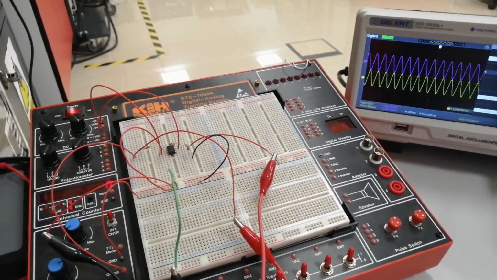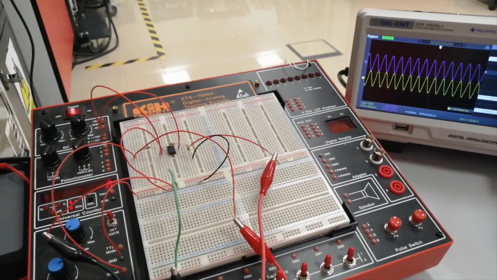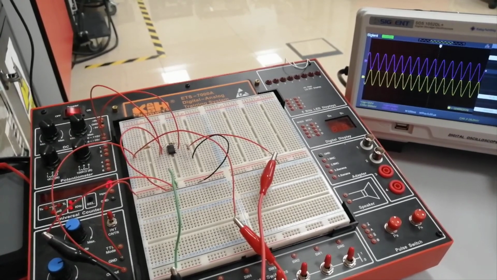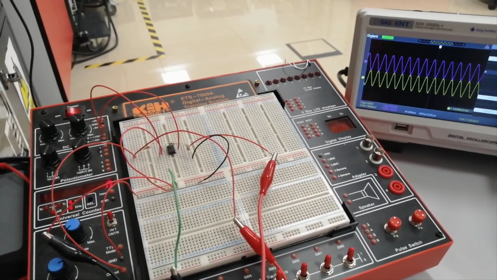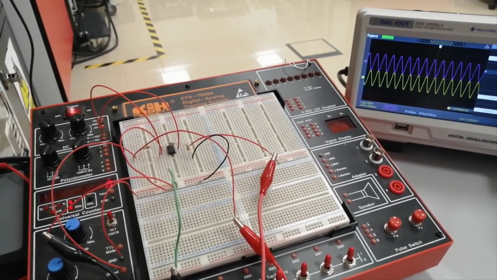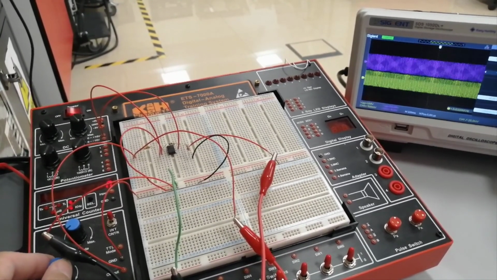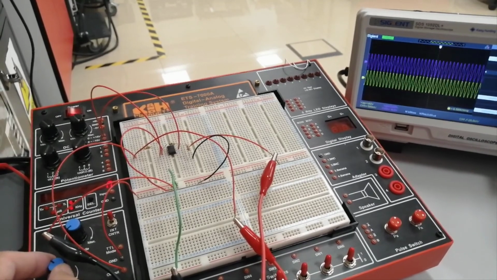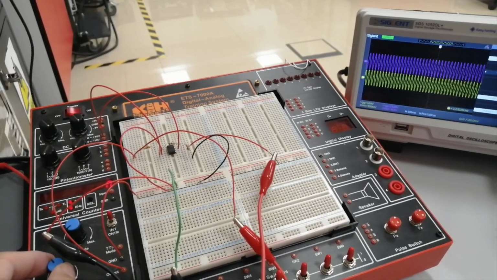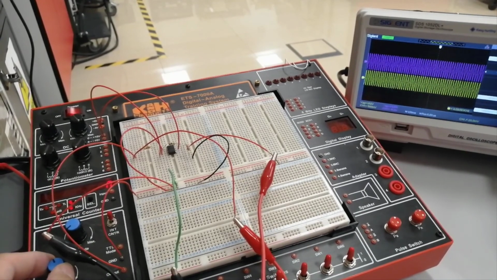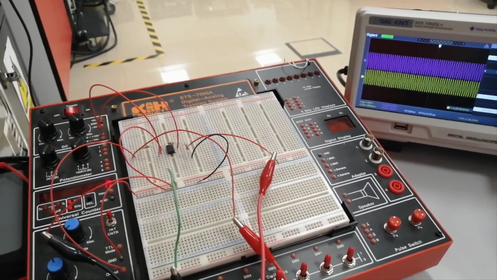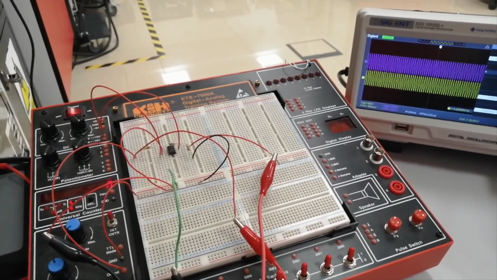Okay. Still 1.02 and 21.2. All right. So do also 4 kilohertz. Okay. So I'm going to increase my range to 20K, because I want to do 4 kilohertz. Okay, that's 4 kilohertz. Still, I have 21.2 and 1.02.